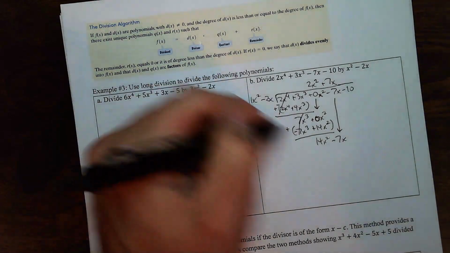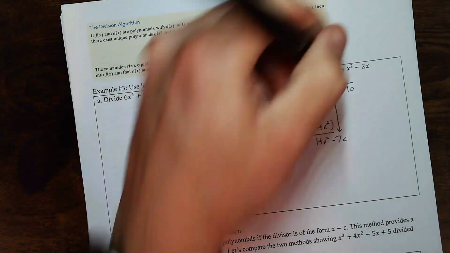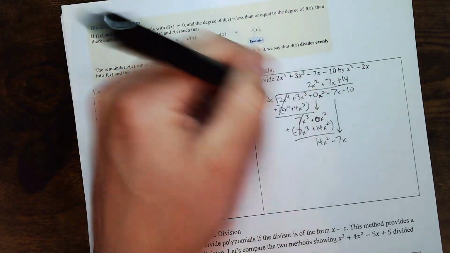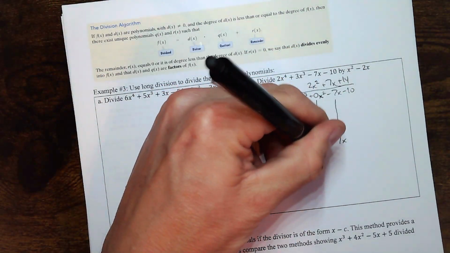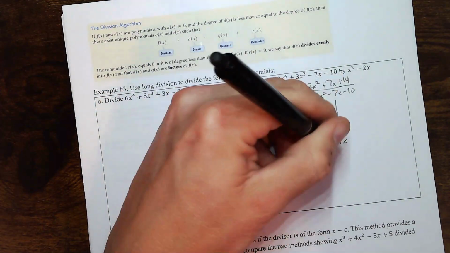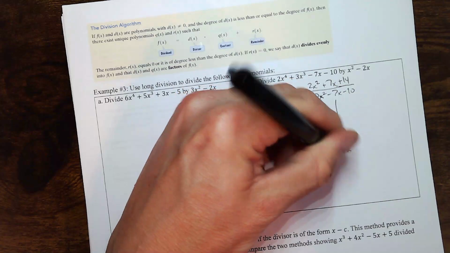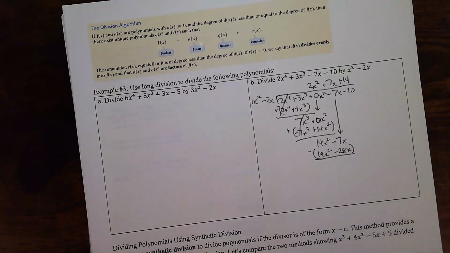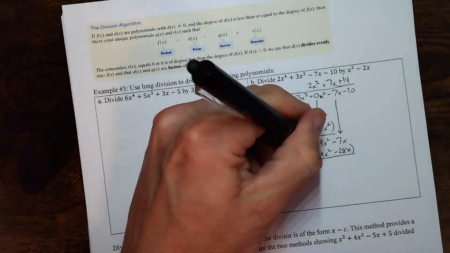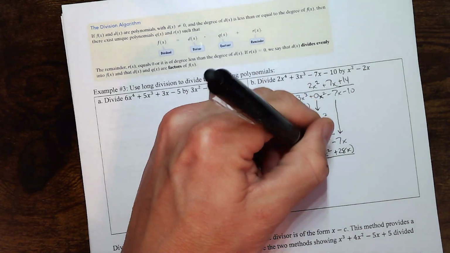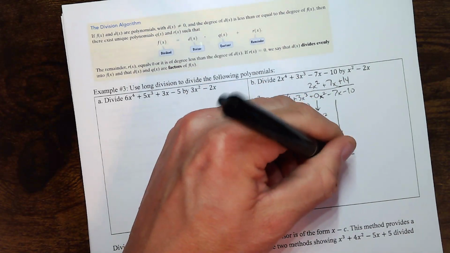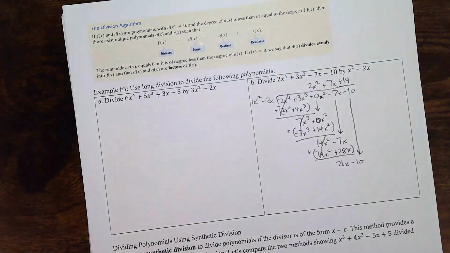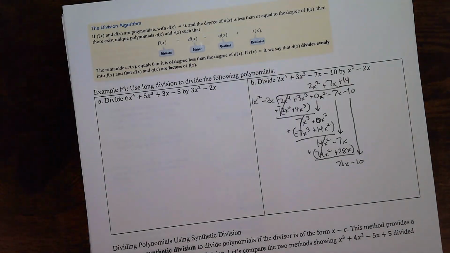Now, 1x squared times what gives you 14x squared? 1 times what gives you 14? 14. So I'm going to multiply each of these by 14. So x squared times 14 is 14x squared. Negative 2x times 14 is negative 28x. I'll be subtracting this. Just add the opposite. That cancels. Negative 7 plus 28 is 21x. And then minus 10.